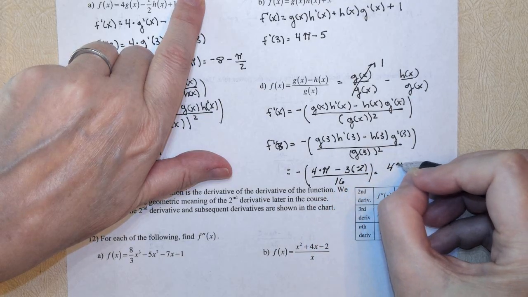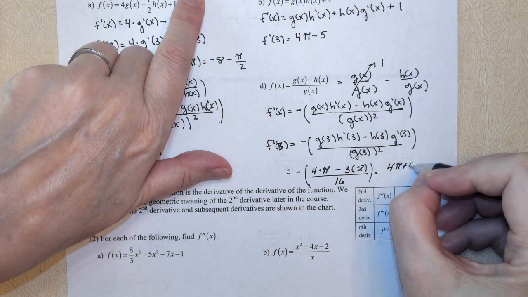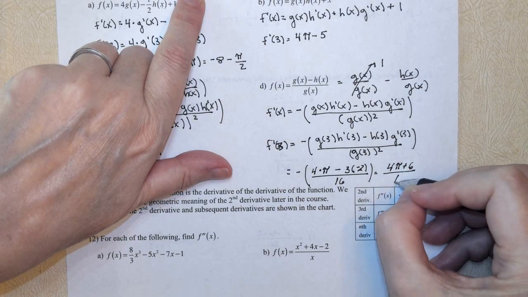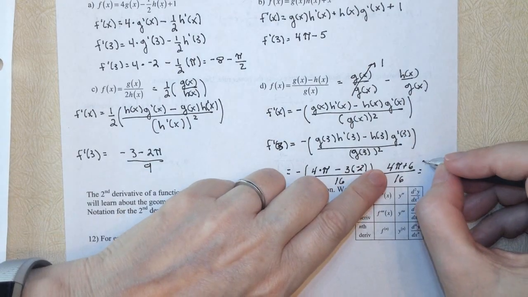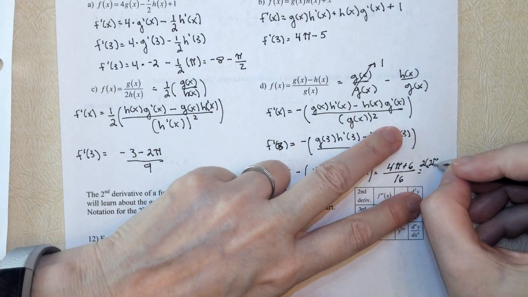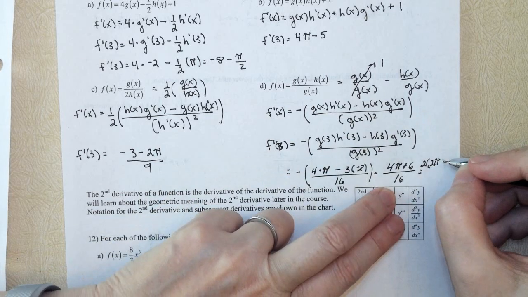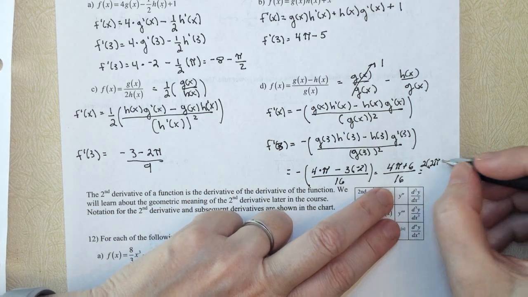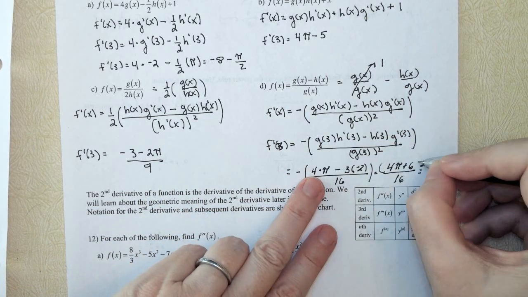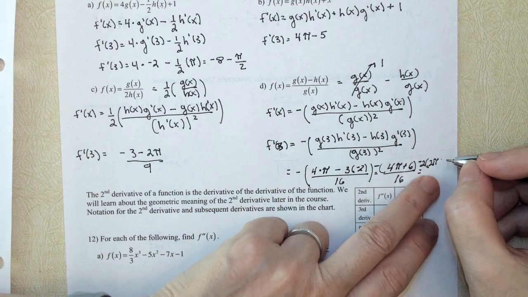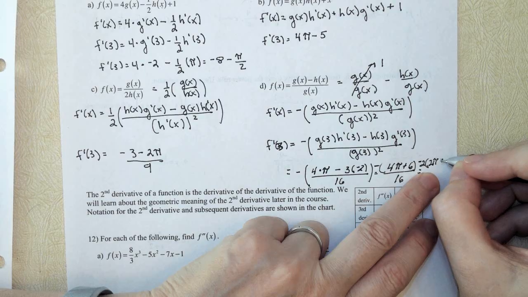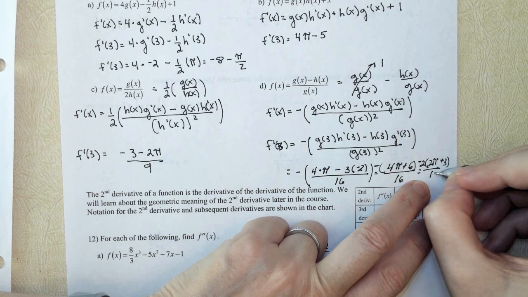So I have 4 pi plus 6 over 16. And because I can factor a 2 out of the top, I'm going to get 2 pi, let's see, plus 3. Oops, and I lost a negative along the way. There's a negative right out there. So I'm going to put a negative there. 2 pi plus 3 over 16.